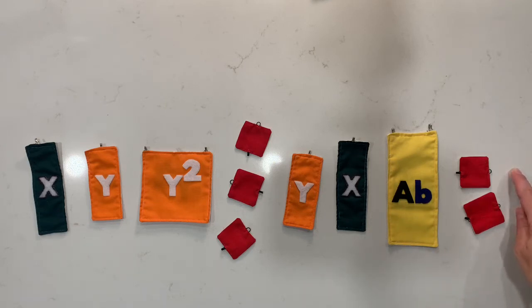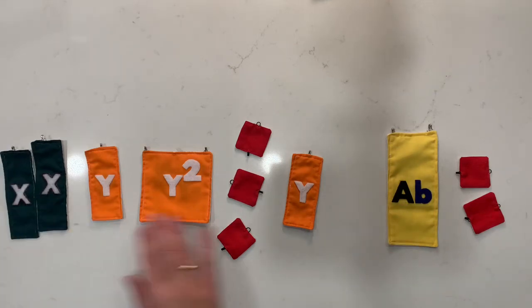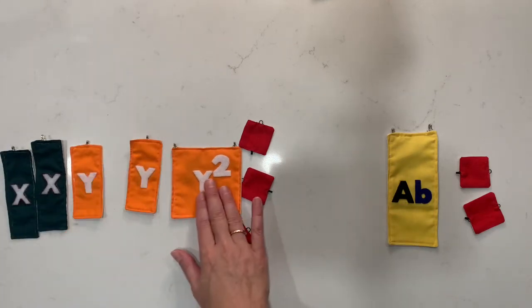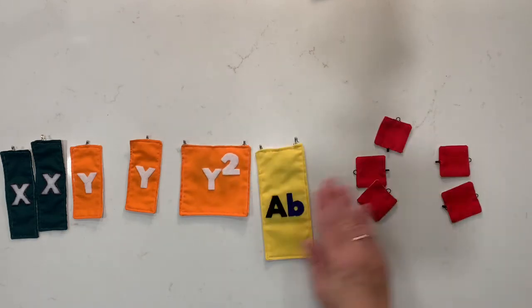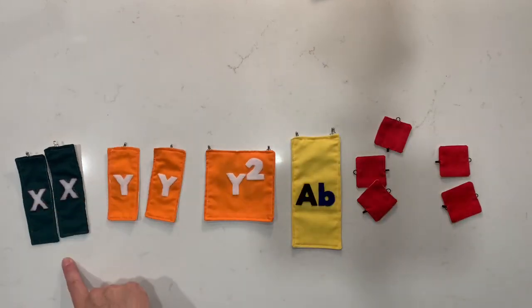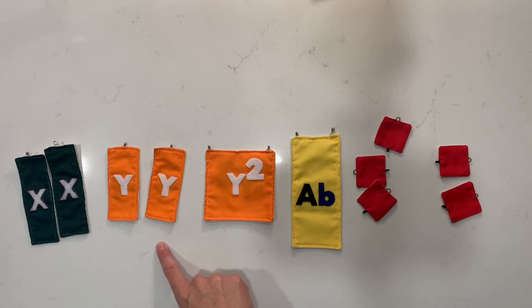Or we could group things together and simplify things. If we group shapes that were the same together, we could say we have 2x plus 2y plus y squared plus capital AB and 3 and 2. The process of grouping shapes or terms together is often called gathering like terms.